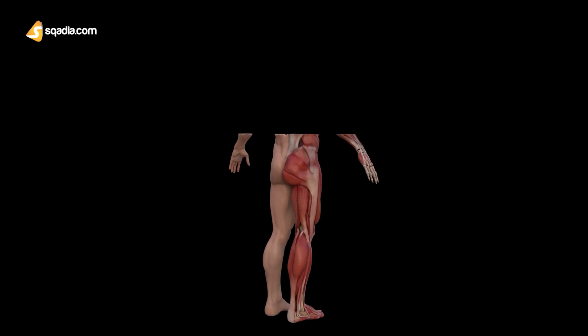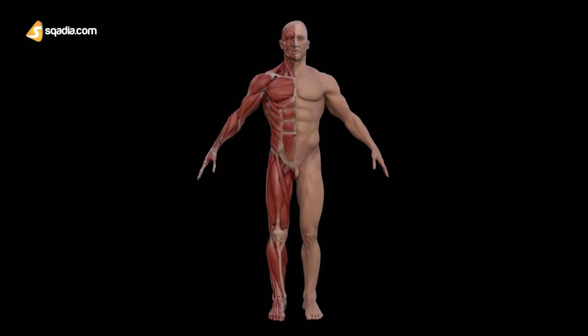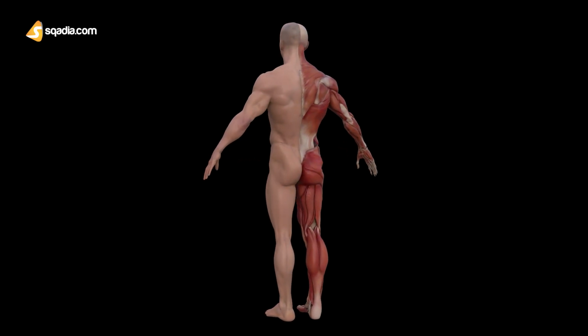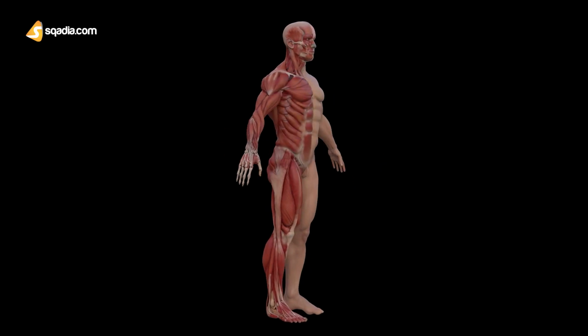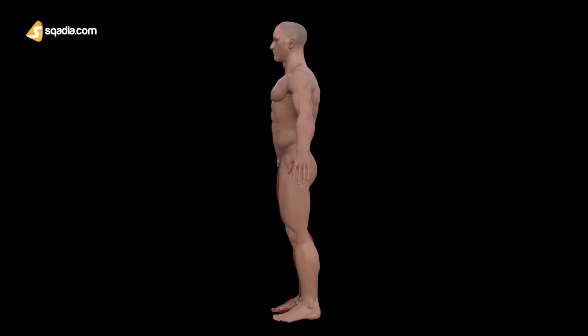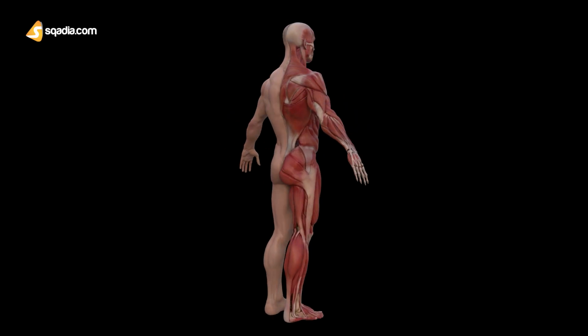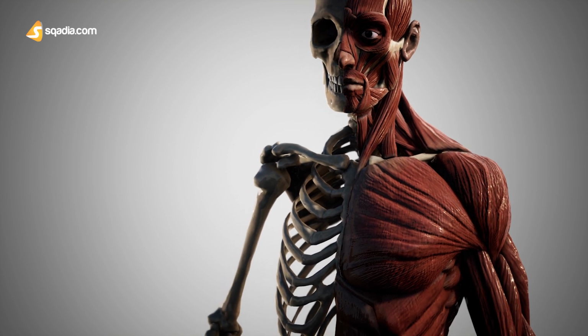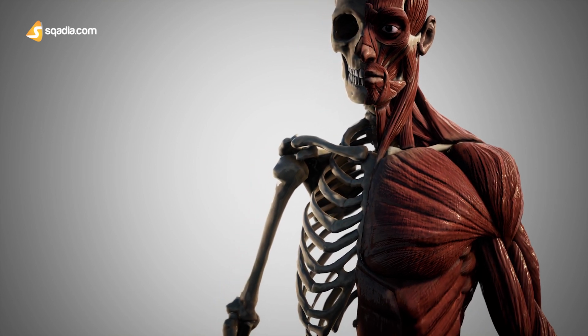The body contains over 600 muscles, which comprise about 40% of an adult's body weight. Muscles are a unique form of tissue that transform energy into motion. Everything your mind conceives is transmitted to your muscles to perform.